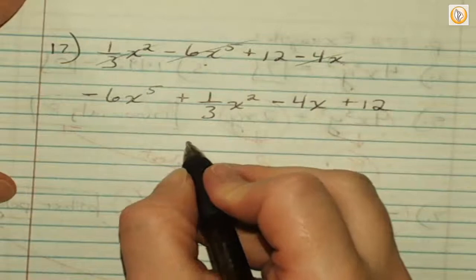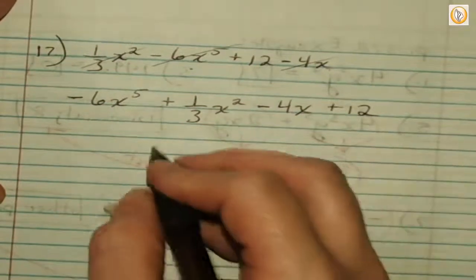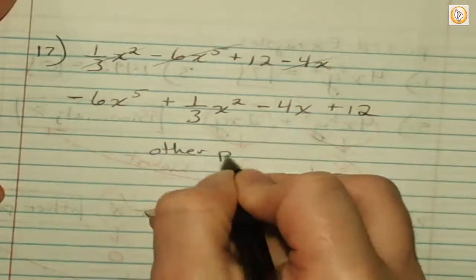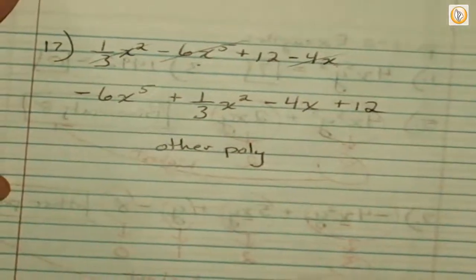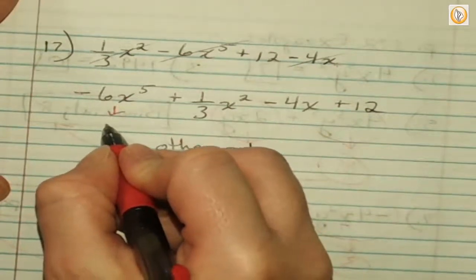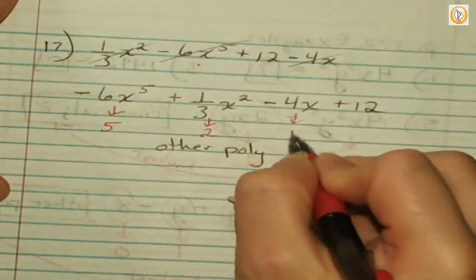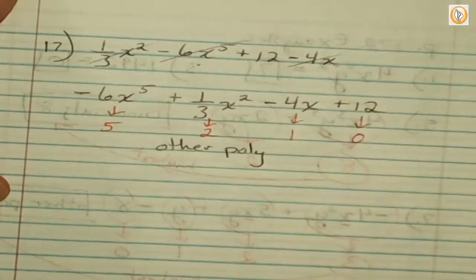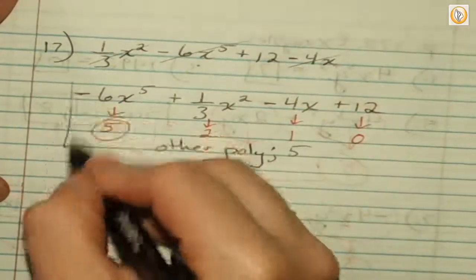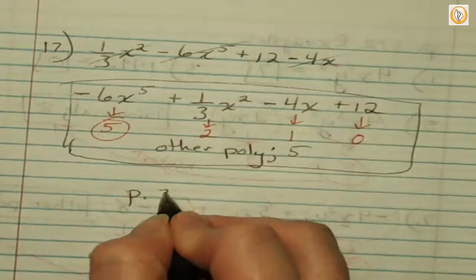What kind of polynomial is it? Other. Okay, it's other polynomial. I'm going to write that right here. And let's talk about the degree of the whole thing. What's the degree of this term? 5. And this one? 2. This one? 1. And this one? 0. So what's the degree for the whole thing? 5. Perfect. Any questions? This is your whole answer. You should have 3 answers. None? All right, you are doing page 372.